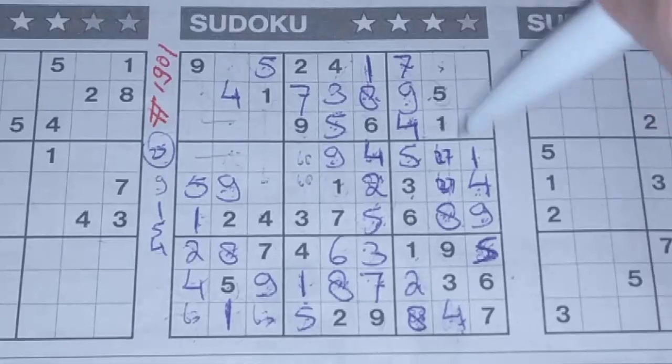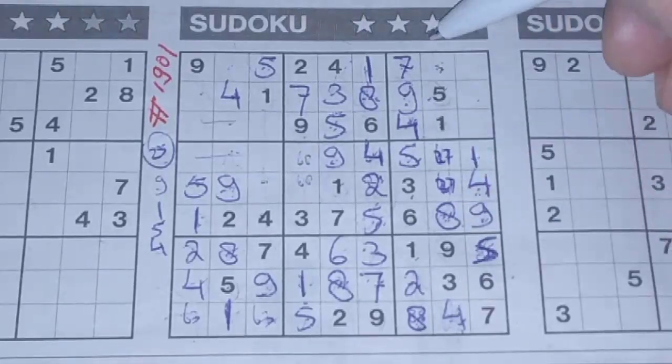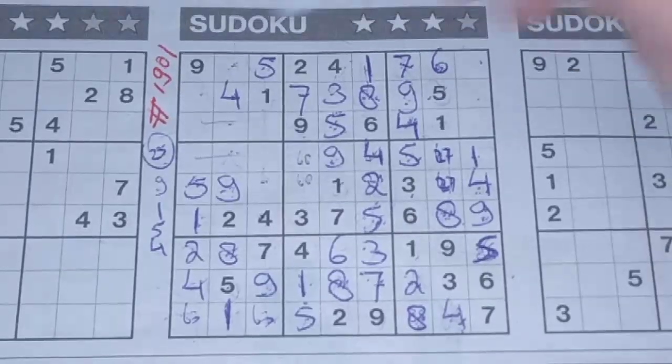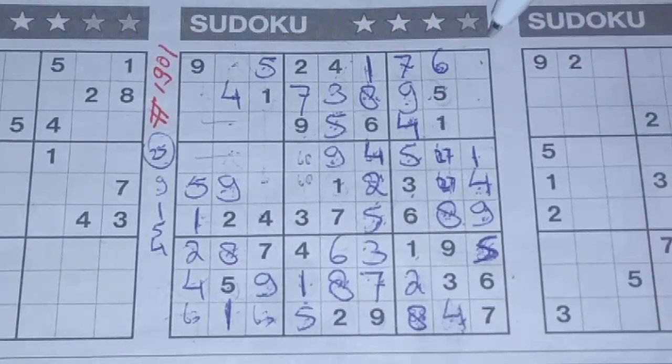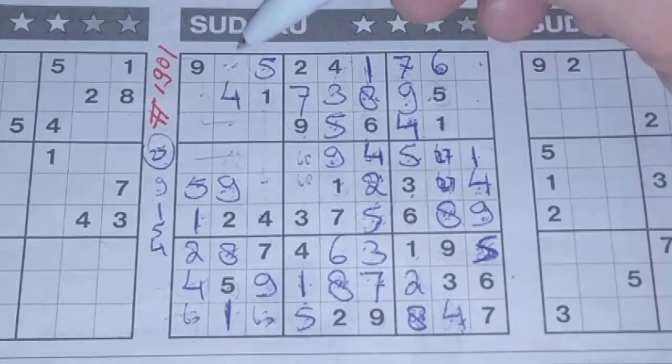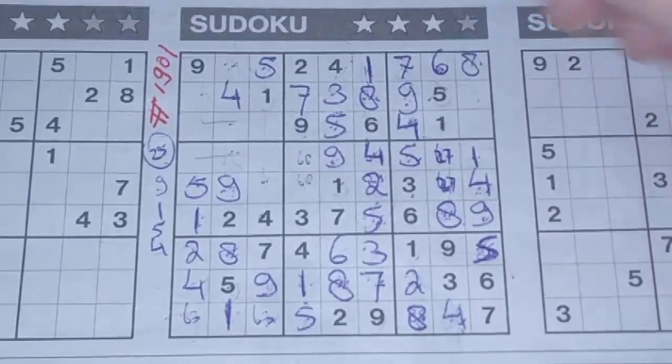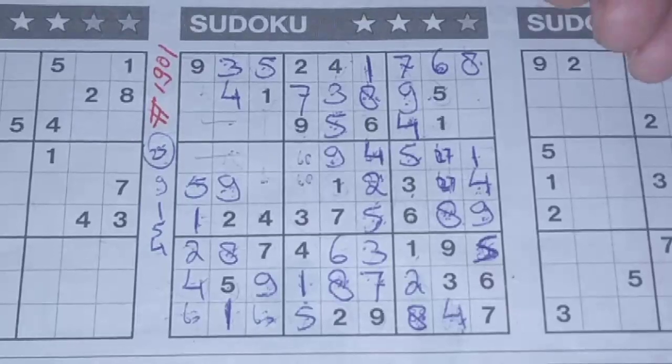Apologies. Almost made a mistake. We have a 6 here. So 1 box left here. This should be the number 6. Yes. 2 numbers left in the first row, for the numbers 8 and 3. 8 and 3. We have an 8 here. No 8 there. 8 should be here. And the 3 goes there.